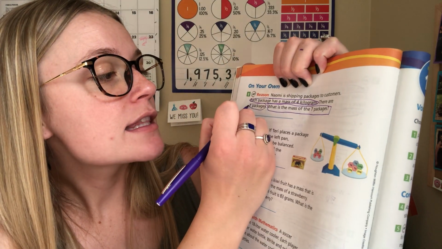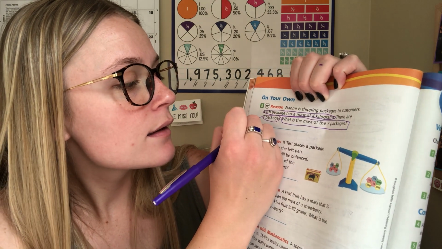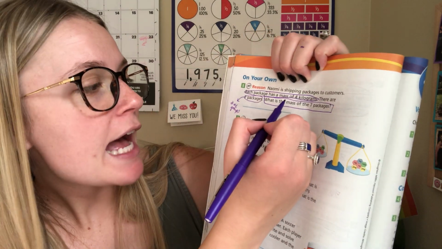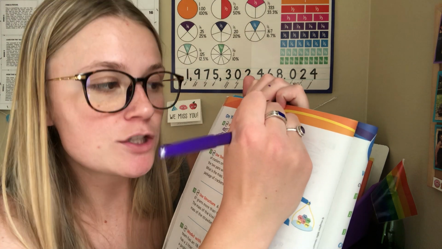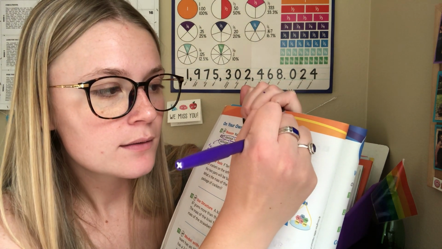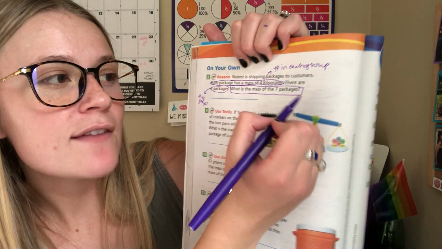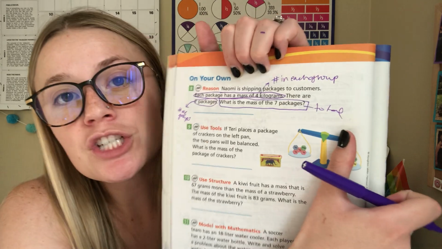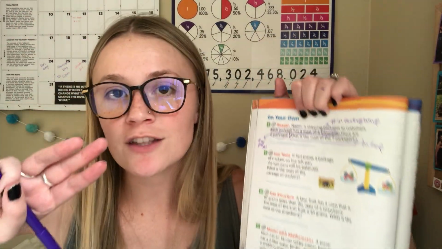My 7 packages is my number of groups. And then each package has a mass of 4 kilograms. That is my number in each group. And then, so what is the mass of the 7 packages? That's going to be my total. So what operation do I use if I know my number in each group, I know my number of groups, trying to find the total?